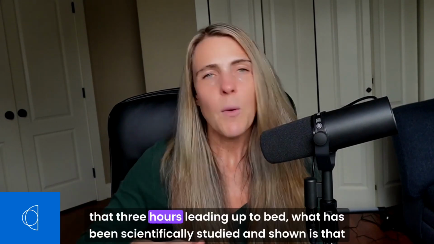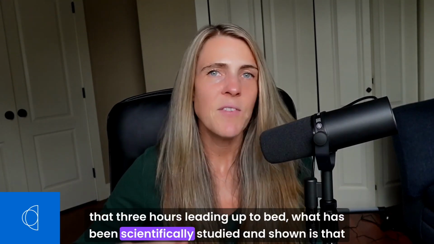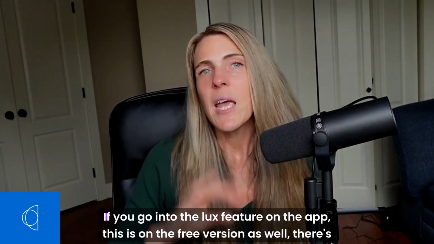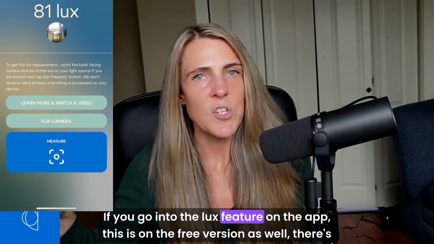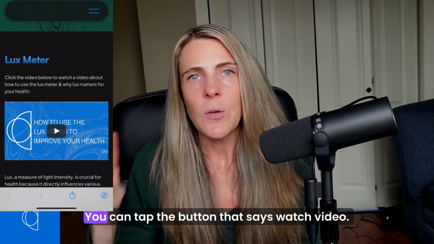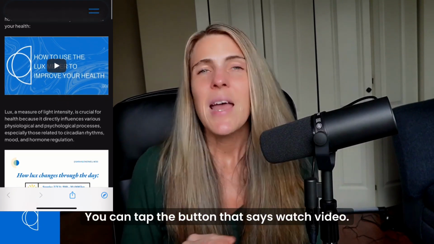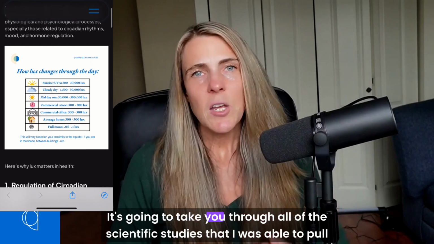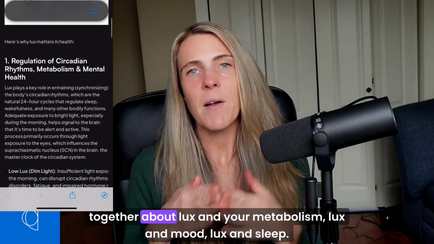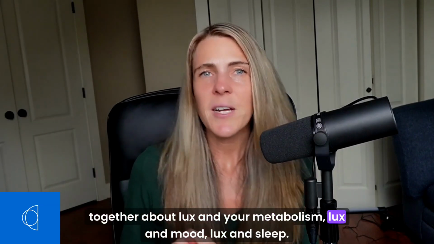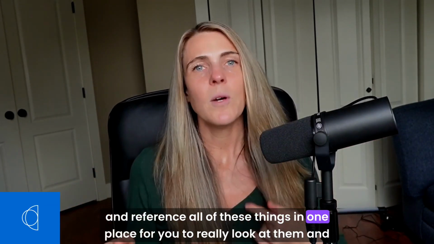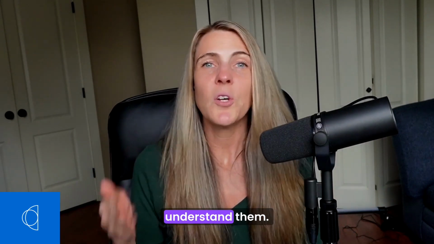So that 3 hours leading up to bed, what has been scientifically studied and shown is that we need 10 lux and below. If you go into the Lux feature on the app, this is on the free version as well, there's also a video. You can tap the button that says watch video. It's about 20 minutes long. It's going to take you through all of the scientific studies that I was able to pull together about lux and your metabolism, lux and mood, lux and sleep, and reference all of these things in one place for you to really look at them and understand them.